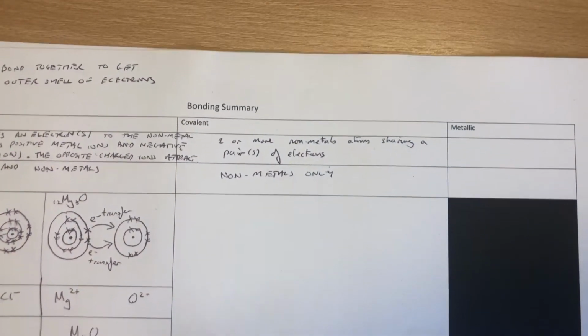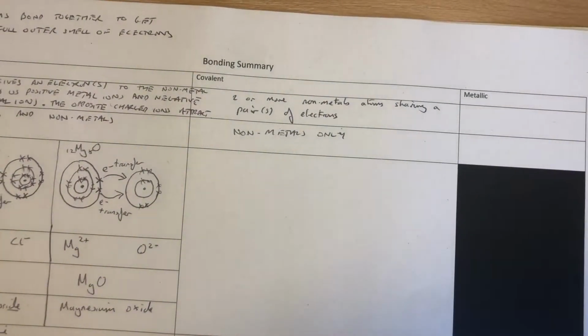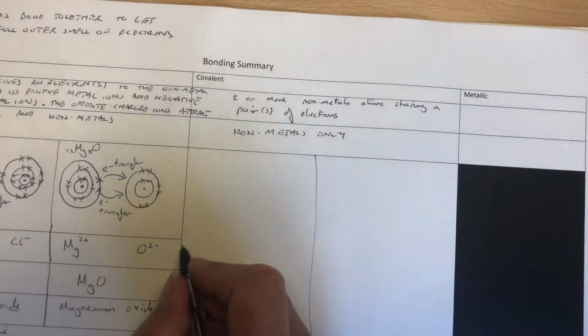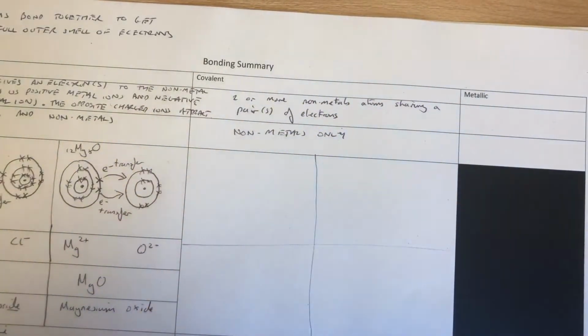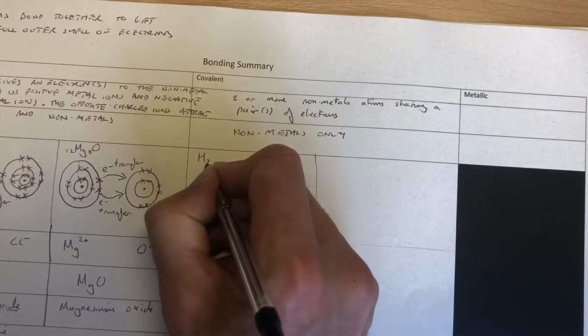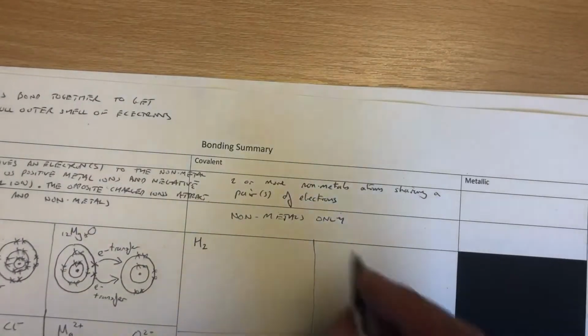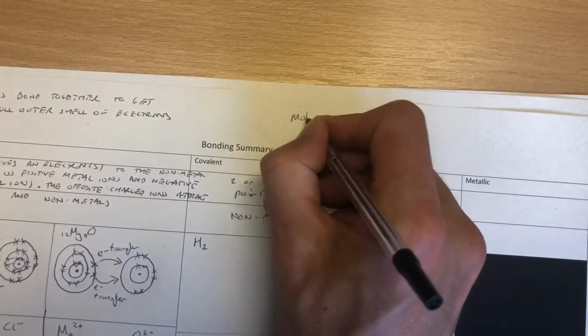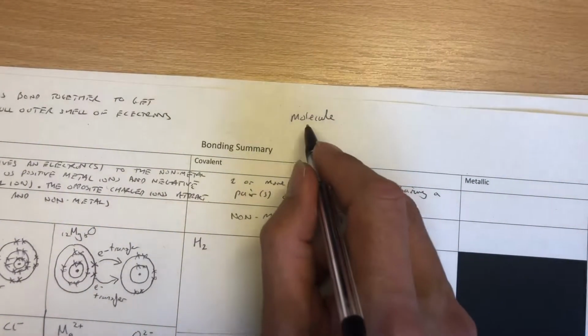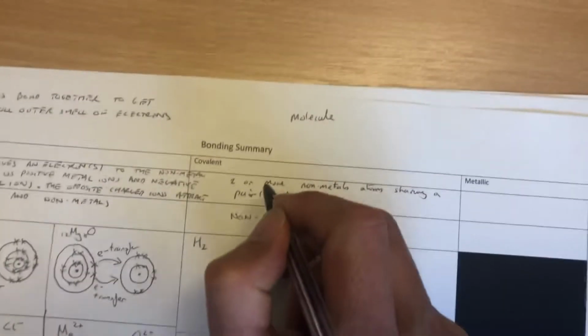This double page spread is so important. There's so many marks in it. Right, examples. Let's do 4 examples here. We'll do 2 foundation tier and 2 higher tier. The first one we're going to do is the hydrogen molecule. Next thing to say, molecule. We only use the word molecule when talking about covalent substances.